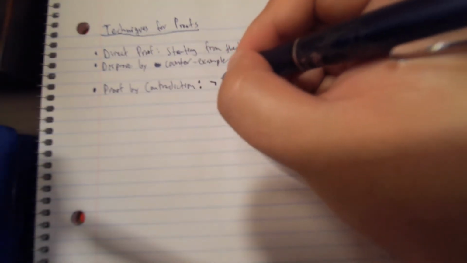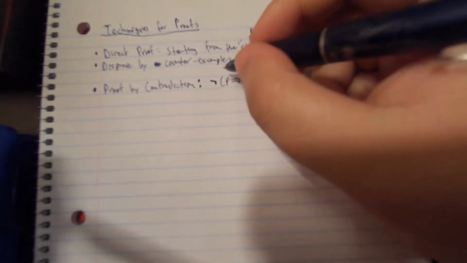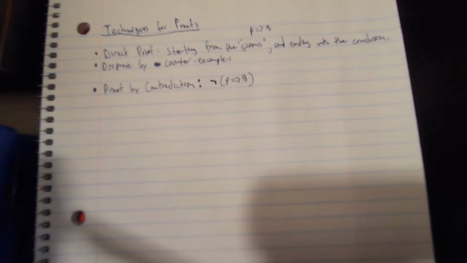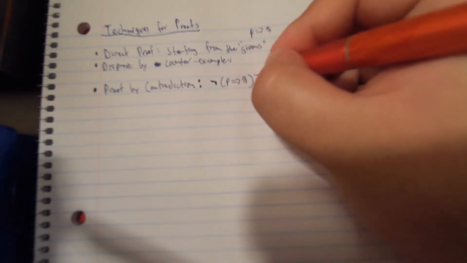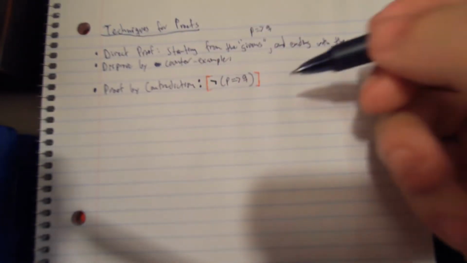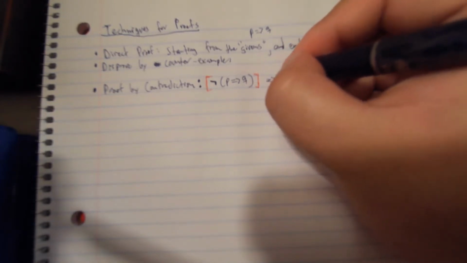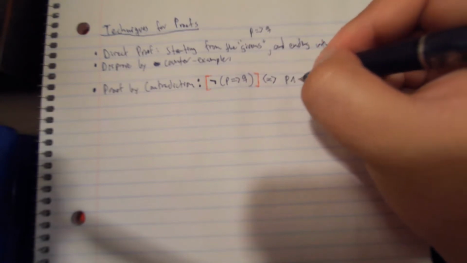The negation of the statement if P then Q is equivalent to the following statement: P and not Q.